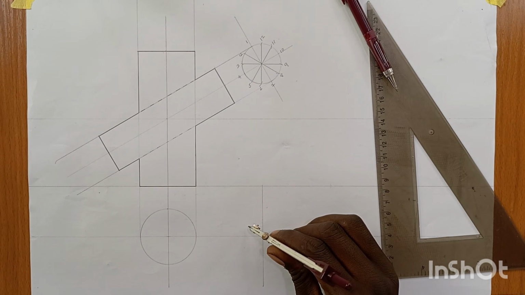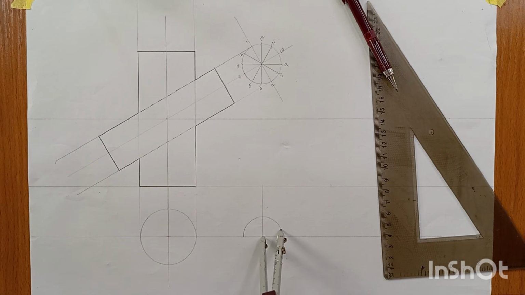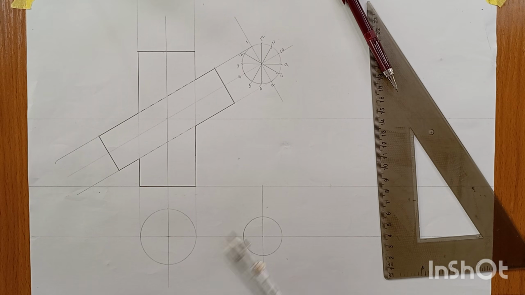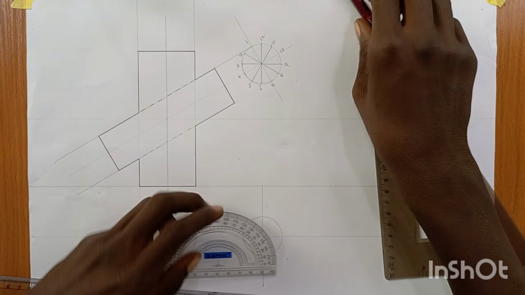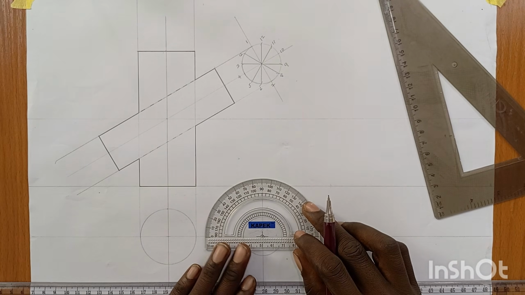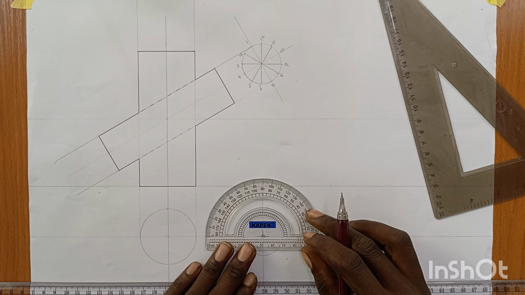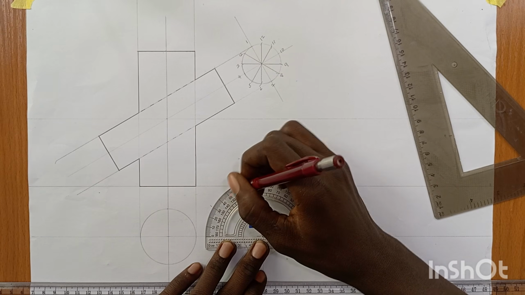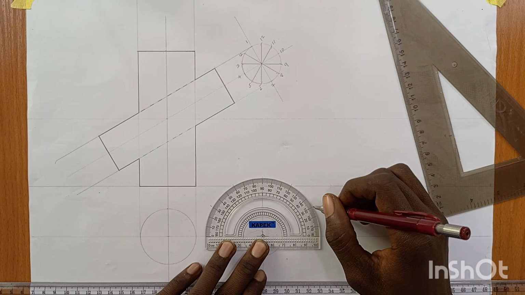So with here at center, I will draw a circle. This circle should also be construction line. So now, the same thing as I did, I will divide this circle into 12. So now I'm going to use protractor here to divide the circle. So here it is. Now I'll take 30 degrees here, 30, 60, 90, so divided, 120, and 150.